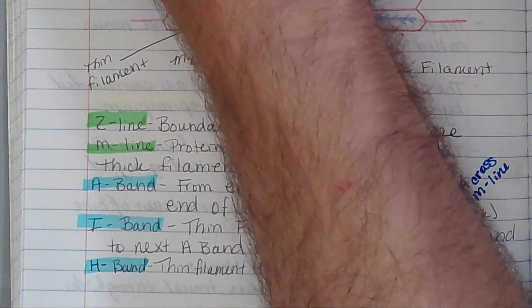I'll dive into more detail about the specifics of muscle contraction and all the parts that are there. If you've got more questions, let me know.